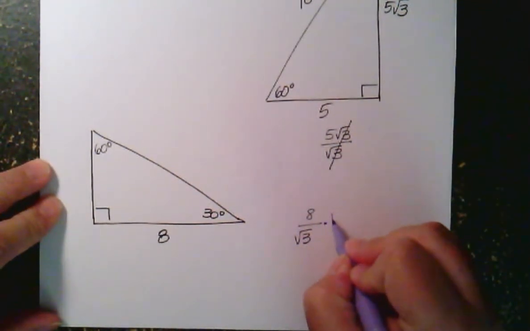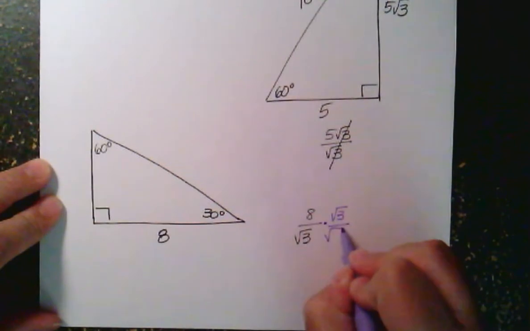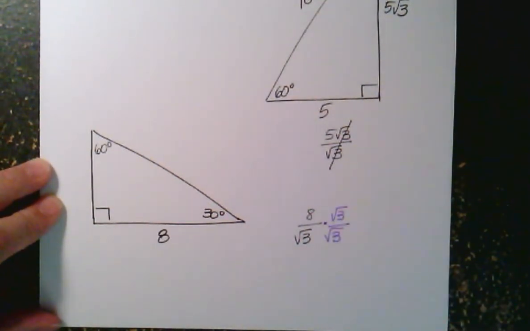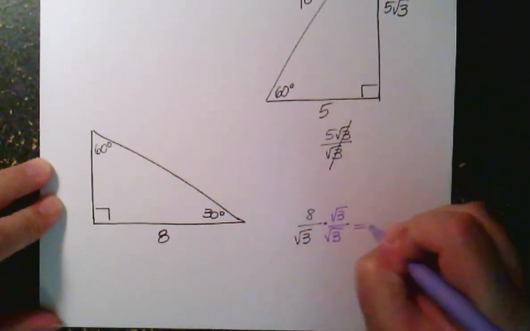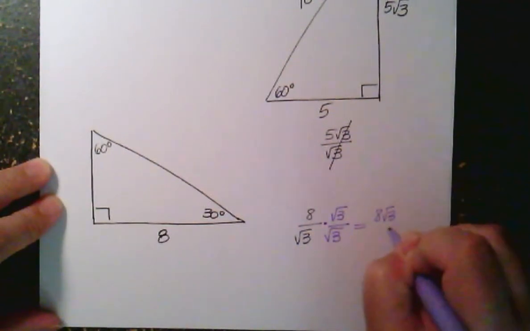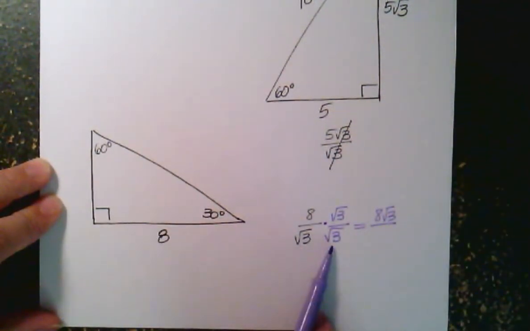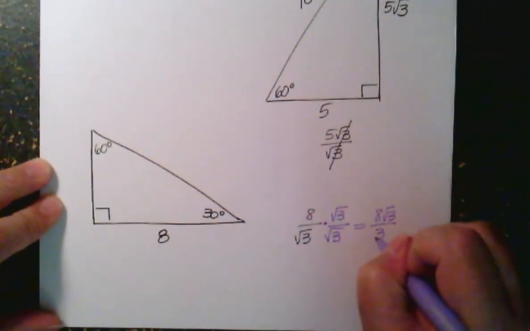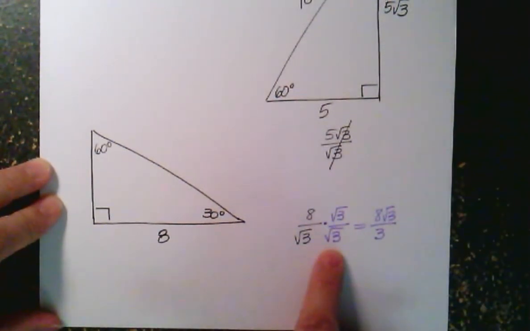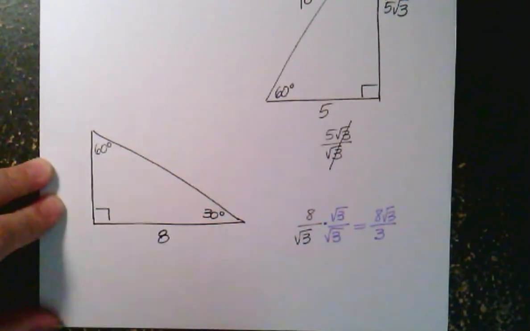And that means basically I just multiply by whatever the radical is over itself. And that will give me 8 root 3 over, what's square root of 3 times square root of 3? It's just 3. That's how square roots work. Square root of 3 times square root of 3 is 3. Square root of 5 times square root of 5 is 5. Square root of 172 times square root of 172 is 172.